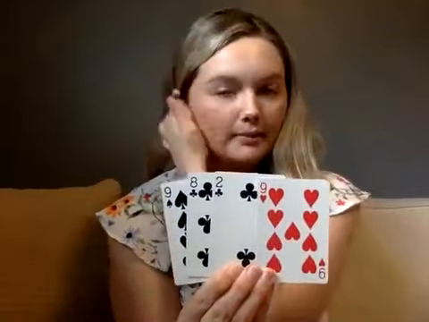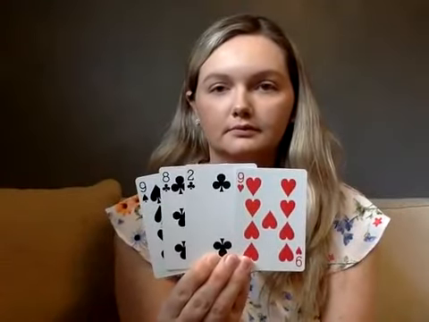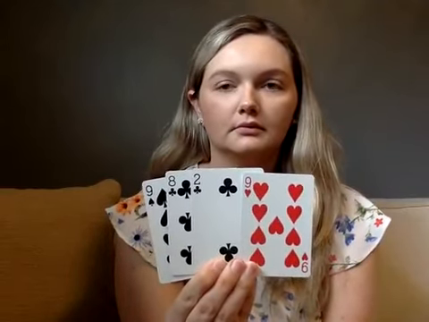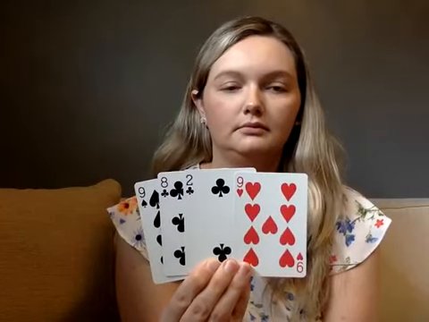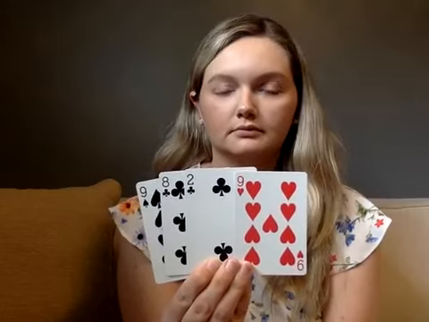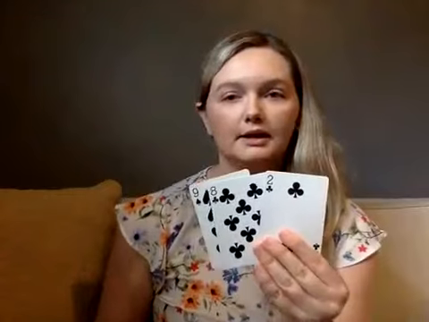So just try and remember these 4. So, what card did I take away?